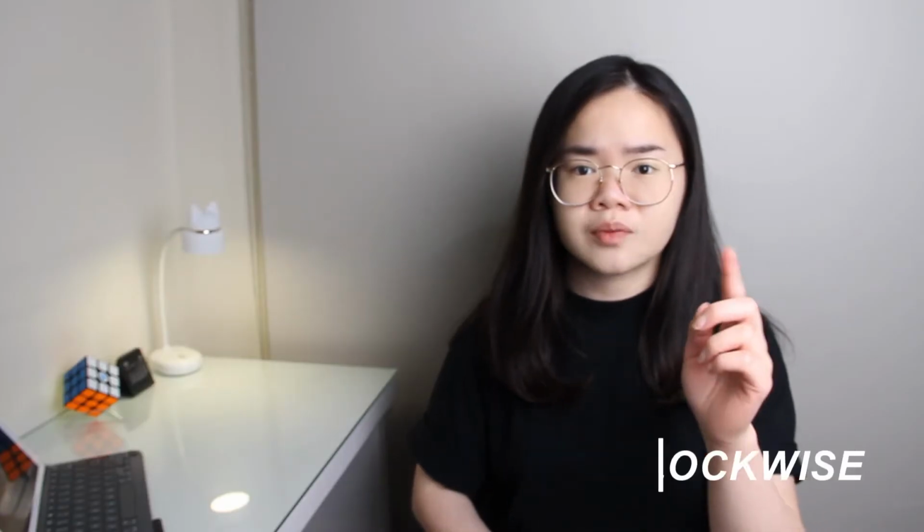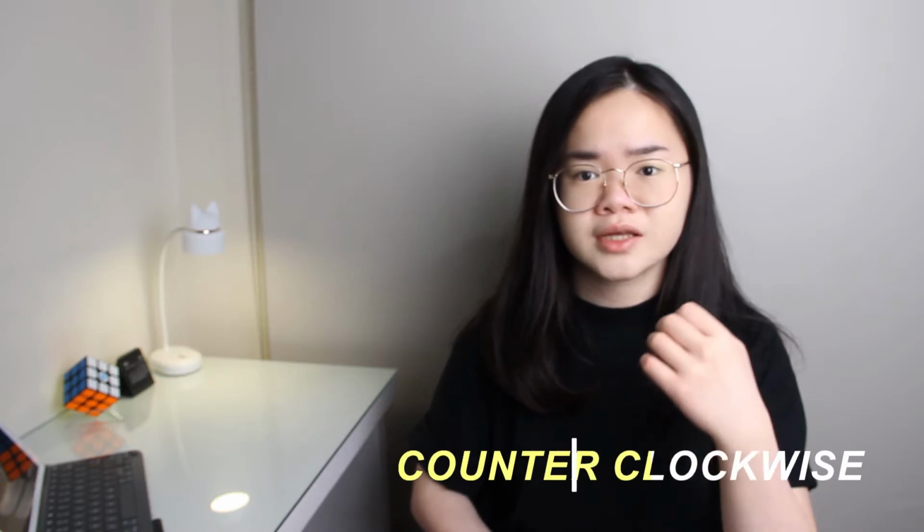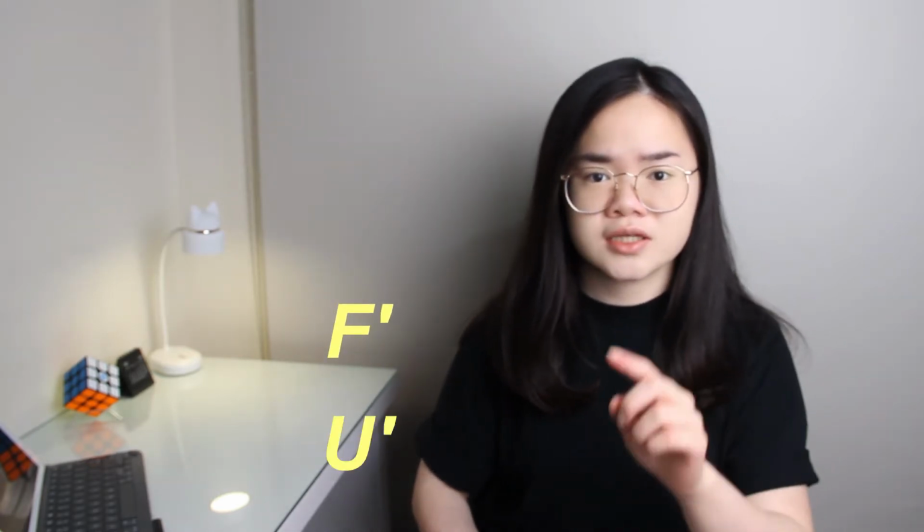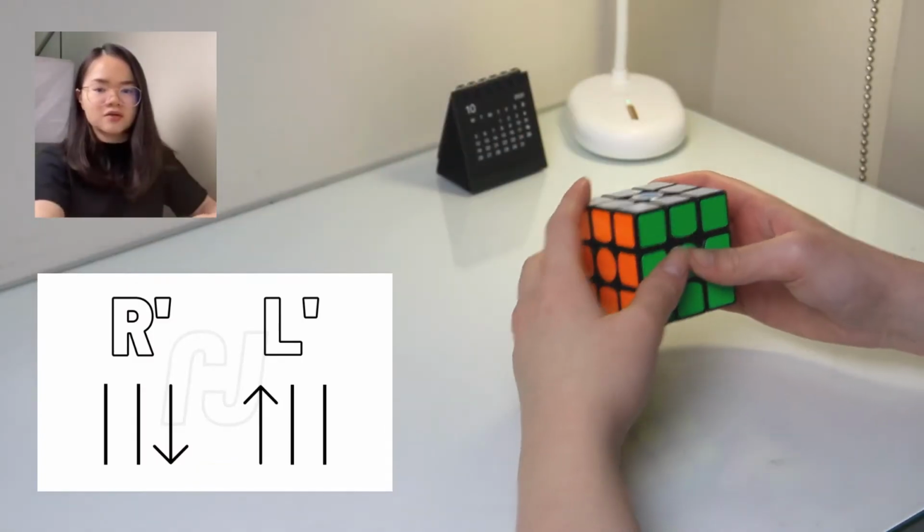Whenever you see an apostrophe behind a letter, you would read it as R prime, U prime, or F prime. This means instead of turning it clockwise, you would turn it anti-clockwise. Here's how to execute these moves.